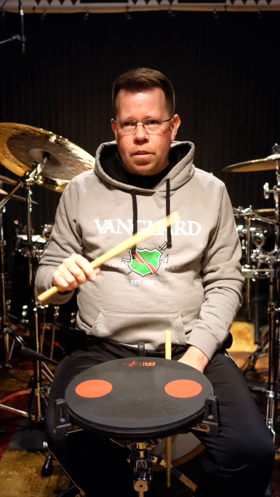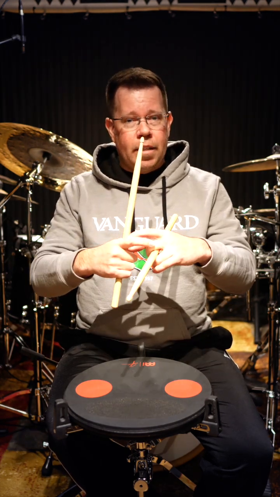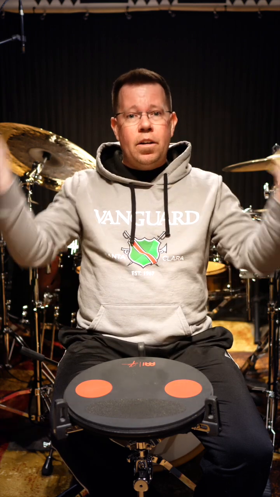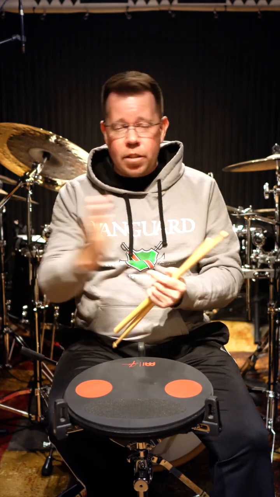In the groupings, so I have a grouping of 9, a grouping of 13, and if you multiply them together, it's 117. This entire sequence is 117 subdivisions. So groupings of 9 and 13 are going to repeat each other for 117 subdivisions.